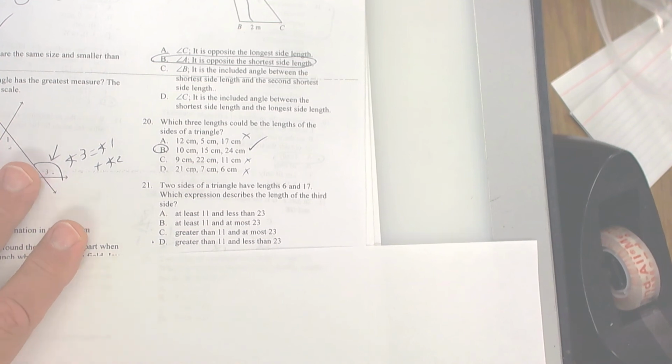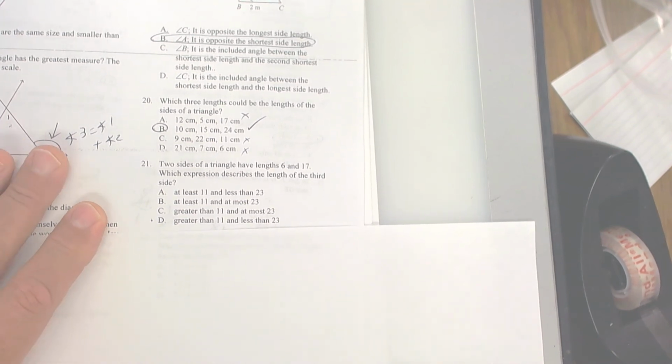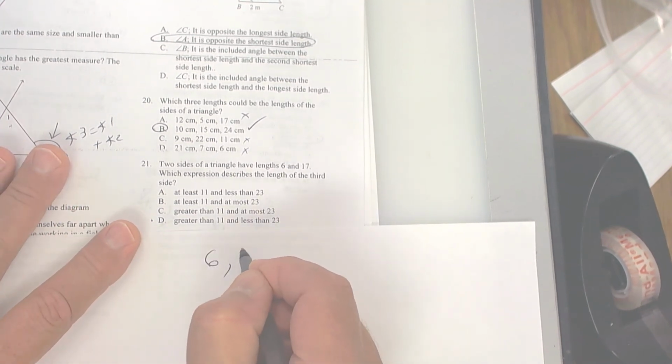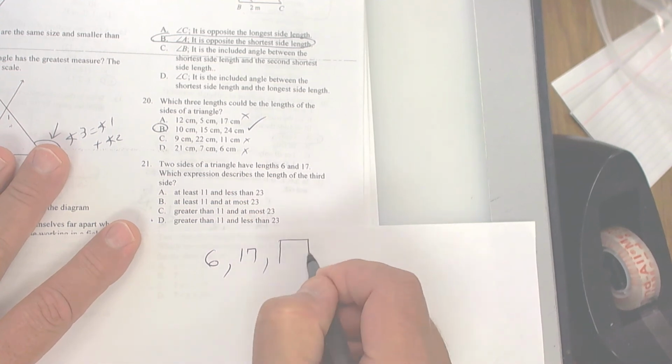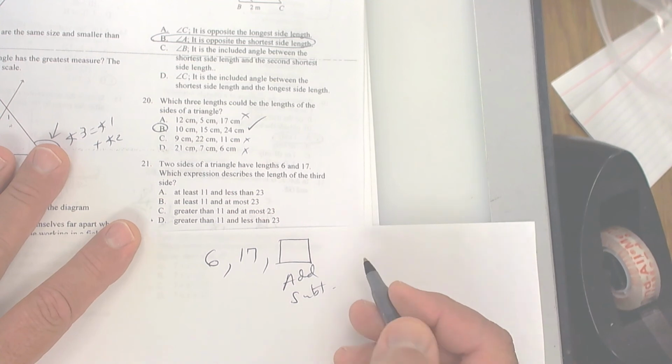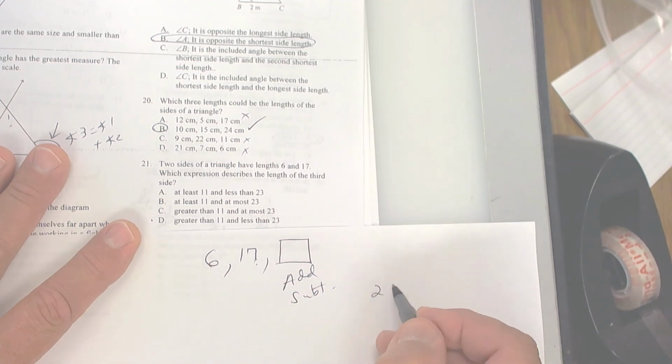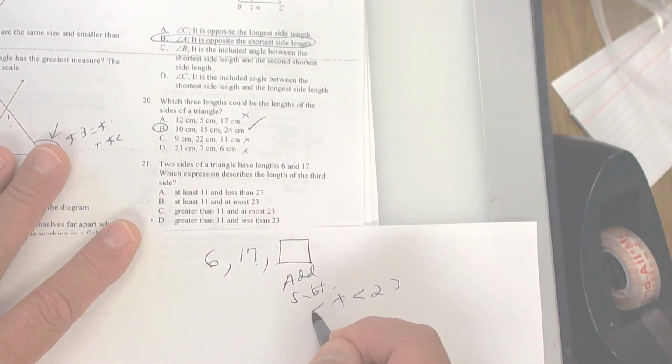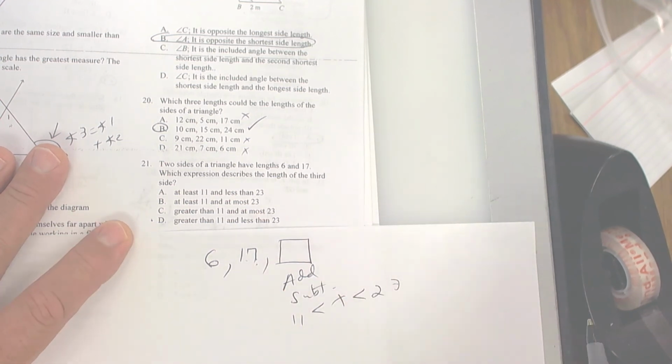All right? Number 21. 2 sides of a triangle have lengths 6 and 17, and you want to find the next one. Remember, you add and subtract. Real simple. So when you add that up, you get 23 is your upper limit, and your bottom limit is when you subtract and get 11. So it should be 11 to 23, but it doesn't include 11, doesn't include 23. This is easy, easy, easy.